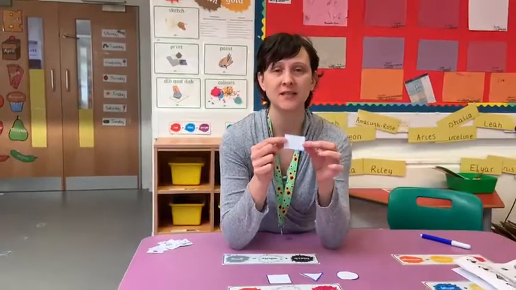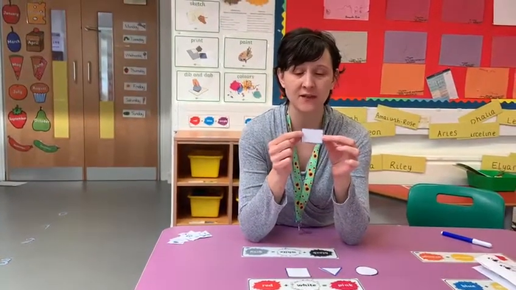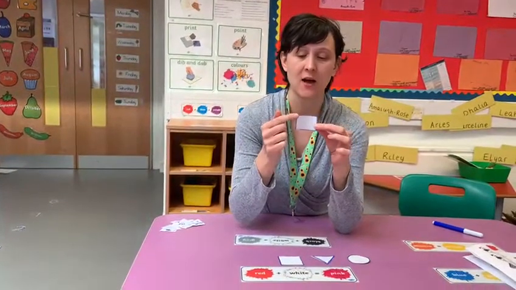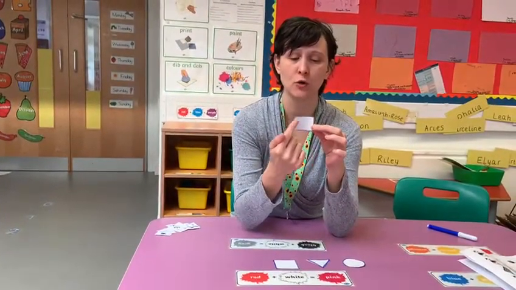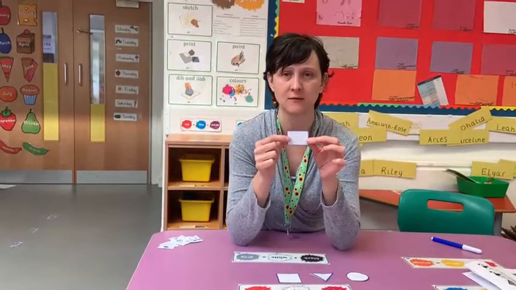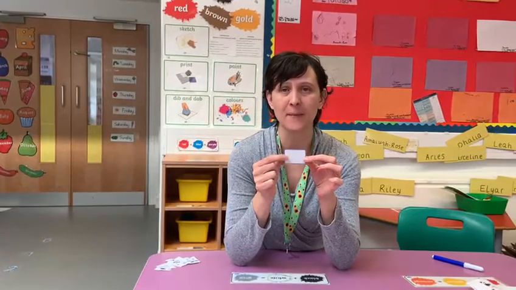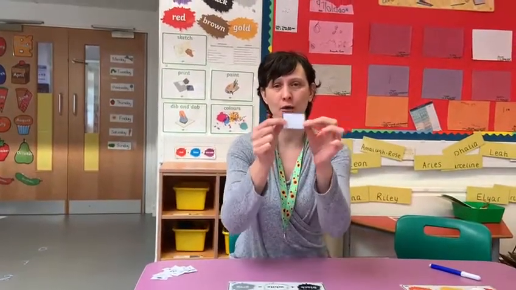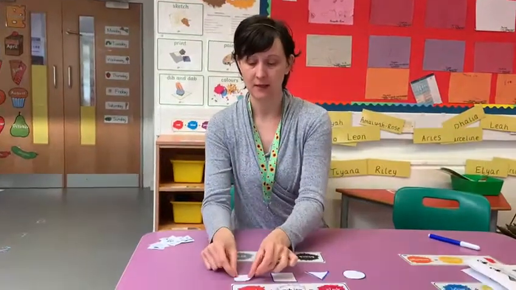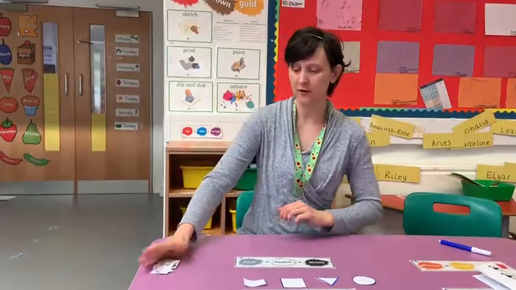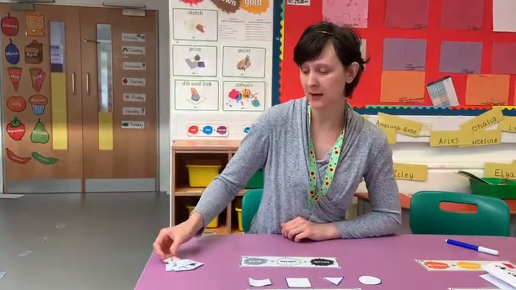What shape is this? What's the name of this shape? It has 2 short sides and 2 long sides. It is a rectangle. My turn. Rectangle. Your turn. Amazing.